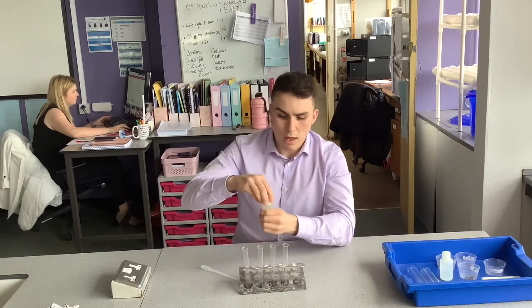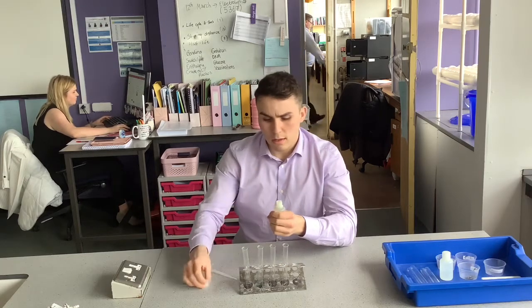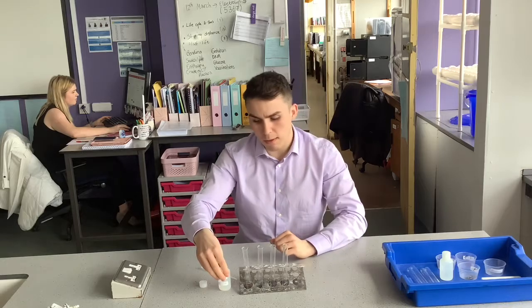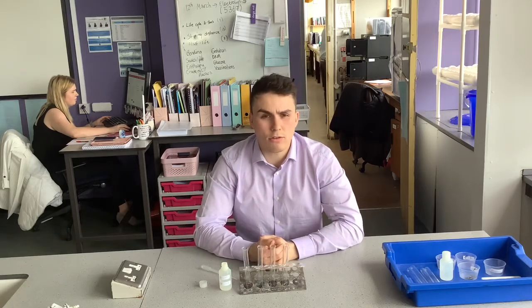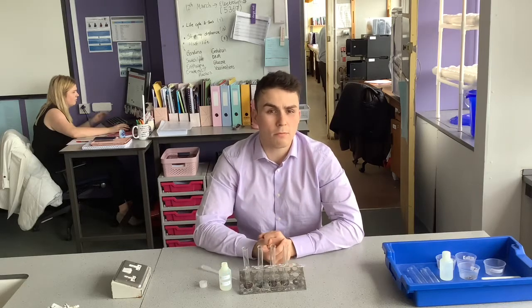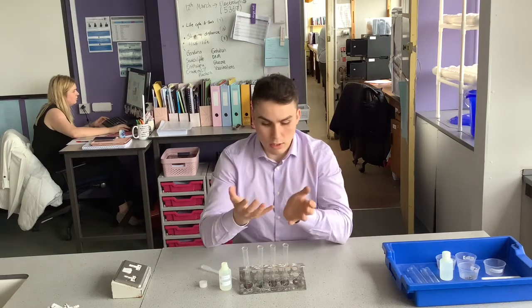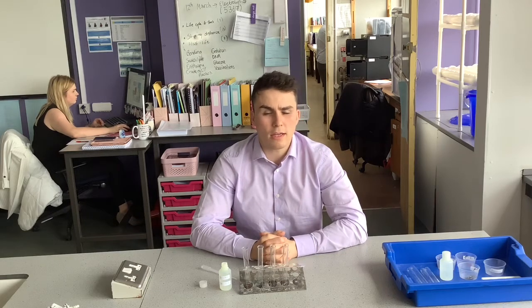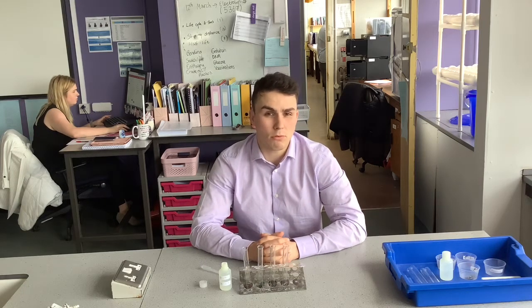Now, I'm going to pipette roughly the same amount of strong acid into each test tube. We're then going to make some observations which will show their reactivity. What I'm looking for is that whenever a metal reacts with an acid, hydrogen gas is produced. So my rate of reaction, my reactivity, can be gauged by simply looking at the amount of bubbles being produced.